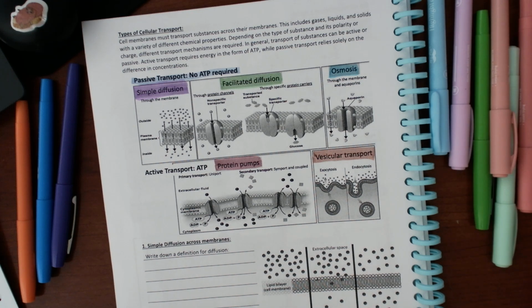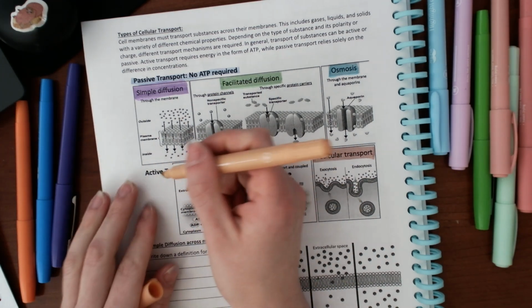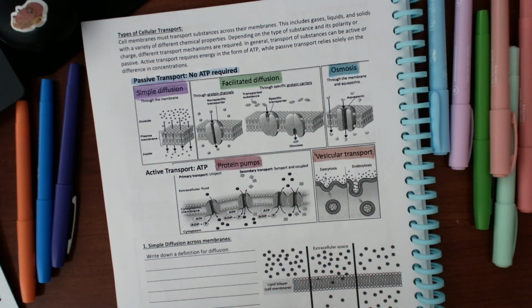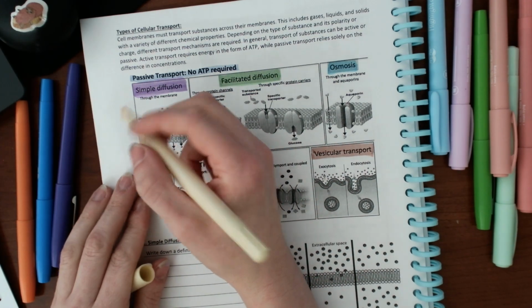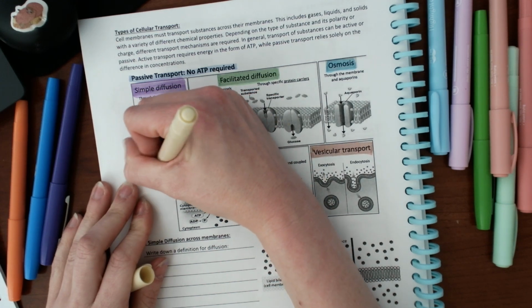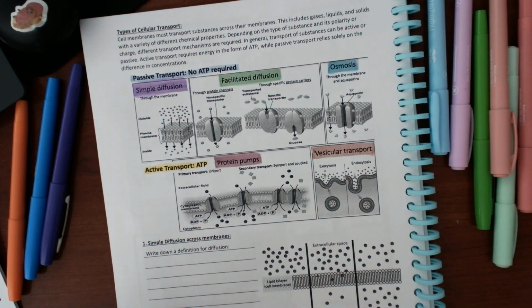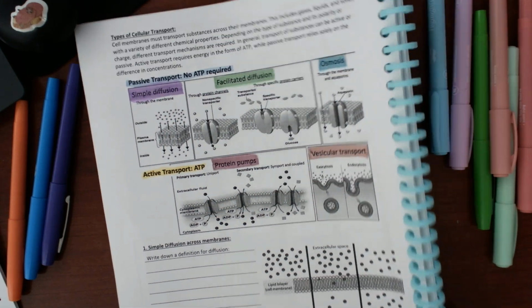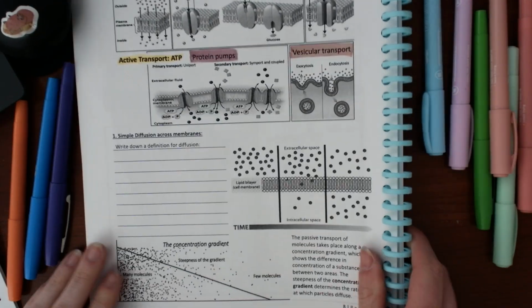And we'll make active transport as a whole yellow. ATP is yellow. I mean, it's not actually, but energy, yellow, lightning bolt. Don't question it.